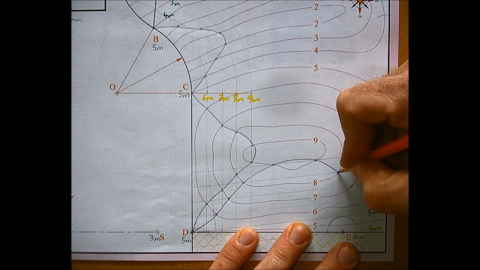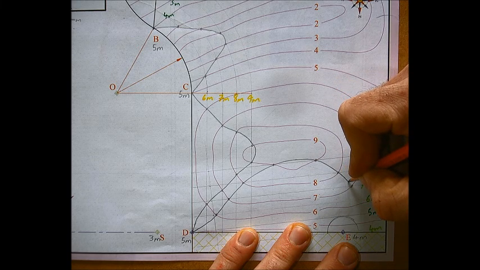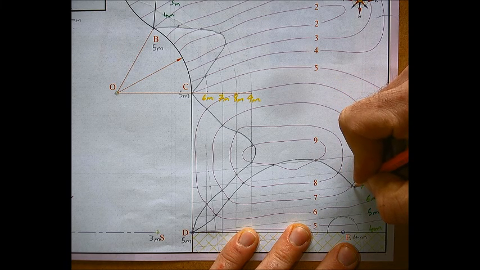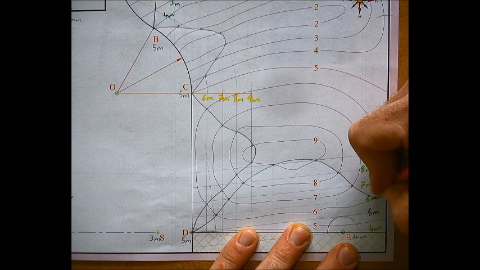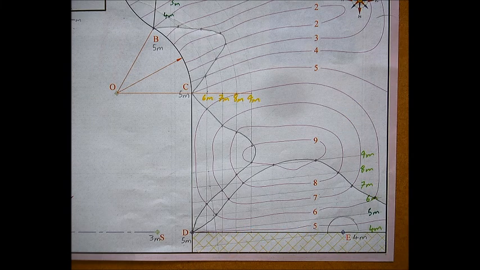Just take your time on this part here. And we'll be heading off that way then as it progresses on then. Okay, so that is our contours done there on that part of the map there.